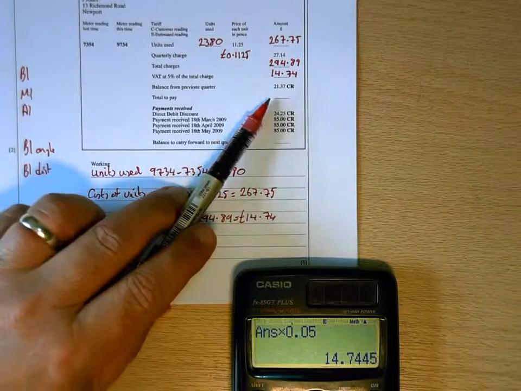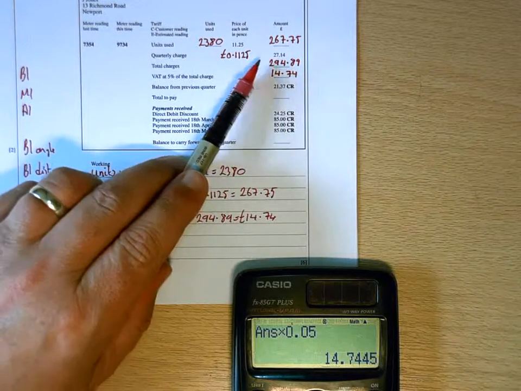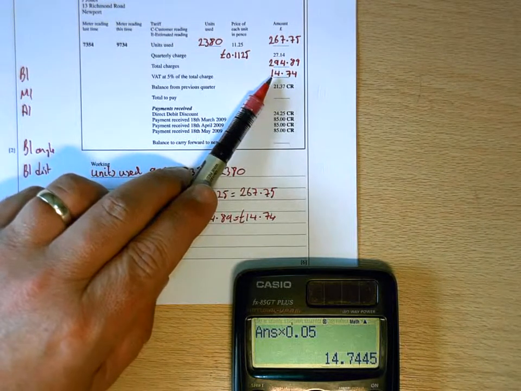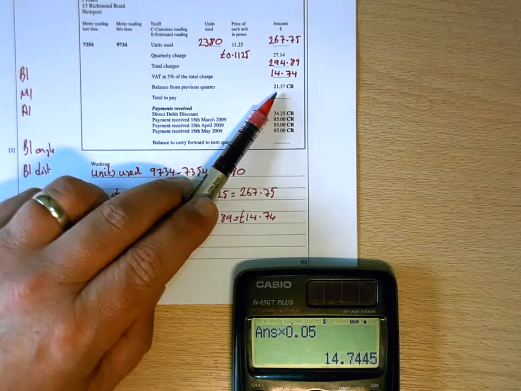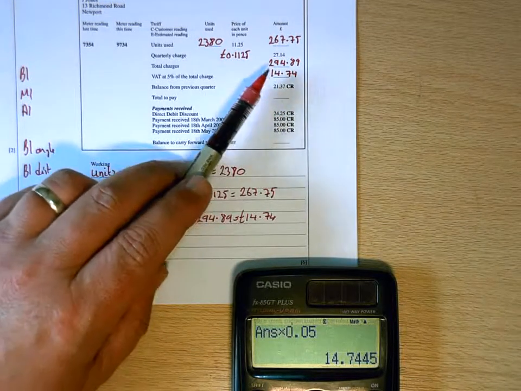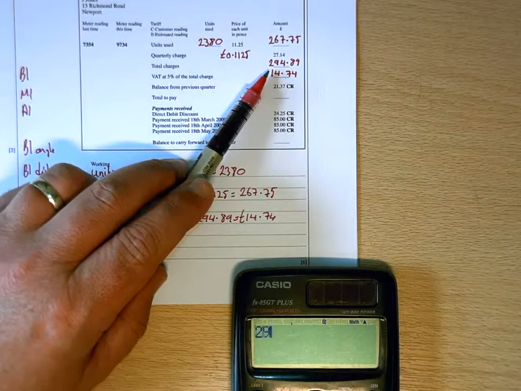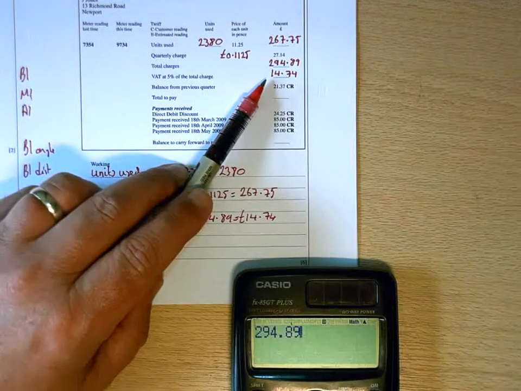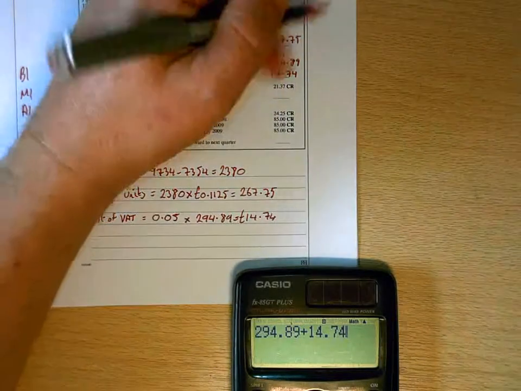So the total that he has to pay is the £294.89 plus £14.74, but he's got some credit left in his account from the previous bill, so that's going to be taken off his bill. So it's going to be £294.89 plus £14.74.